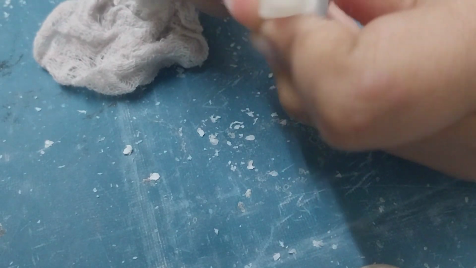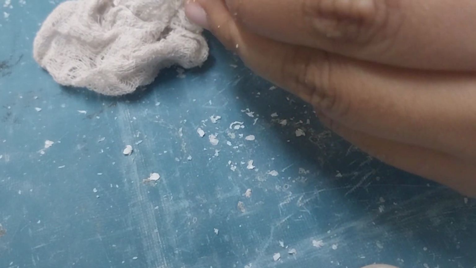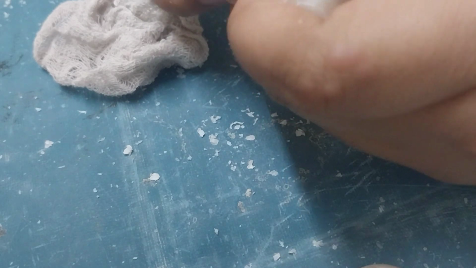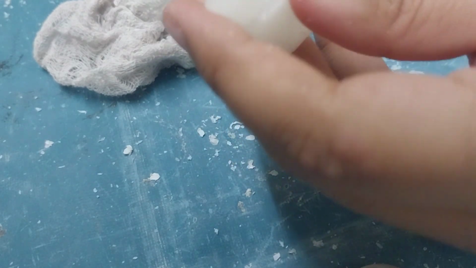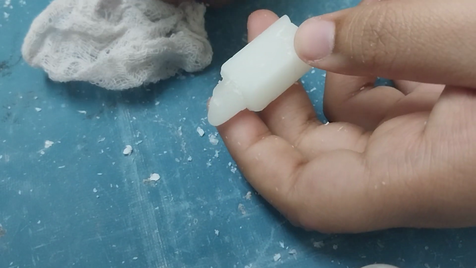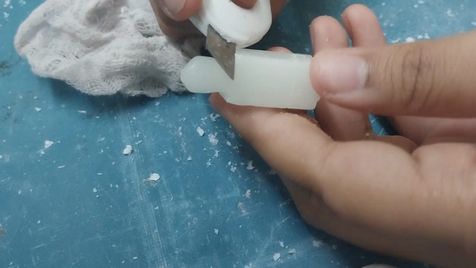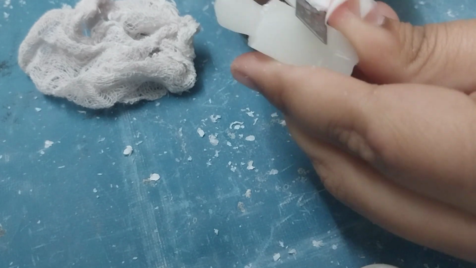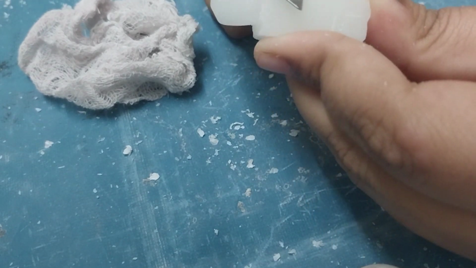Moving on, let us finish with the root. Then we will give the finishing. For cutting out the extra wax, I will be using the paper cutter, but you can use the carver traditionally.